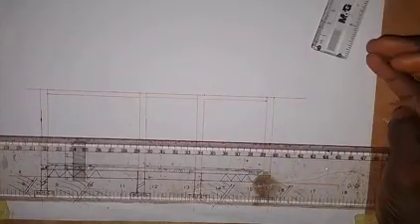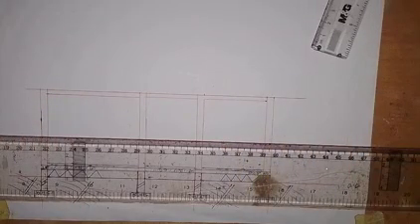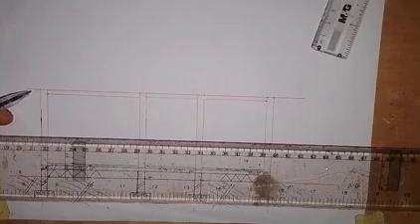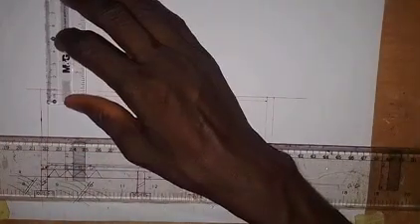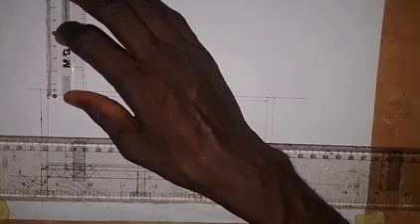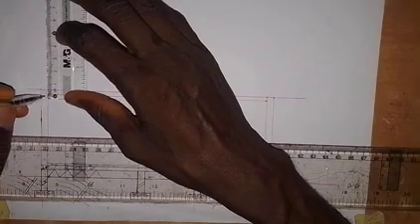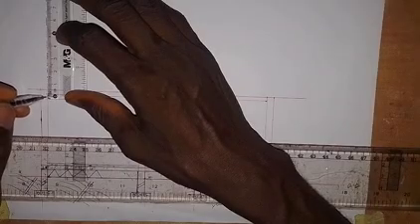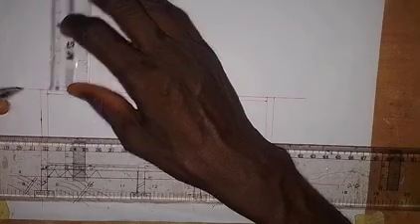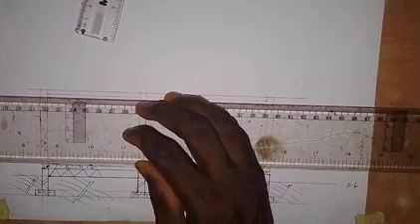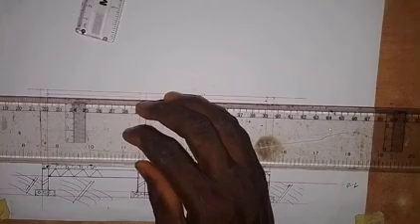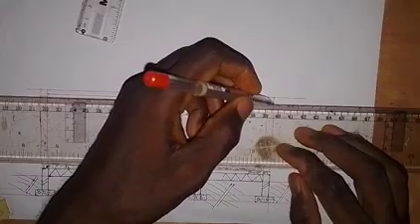But before we go on, the next thing I want to do is what we call the wall plate. For the wall plate, I just come here and take 5 millimeters down from this horizontal line that we have here. So we are putting it here, and we are also putting it here.